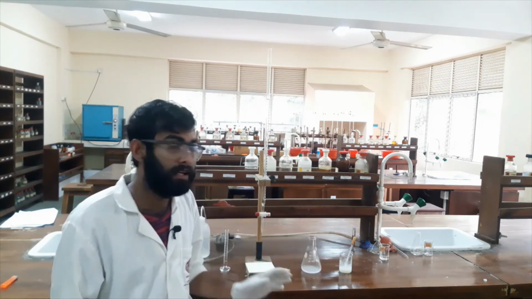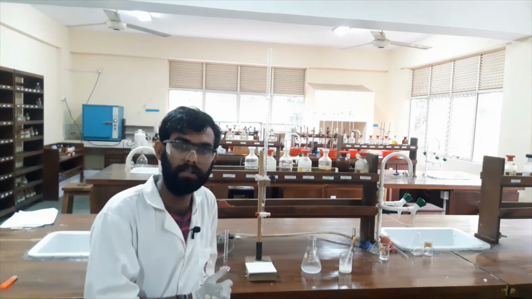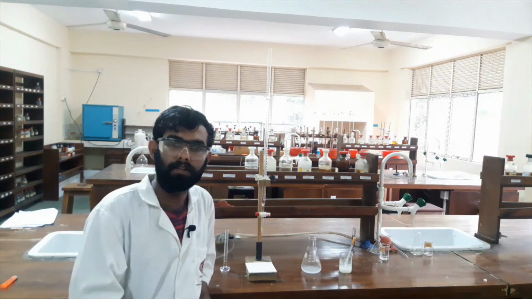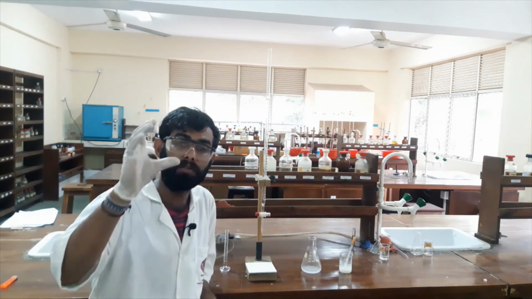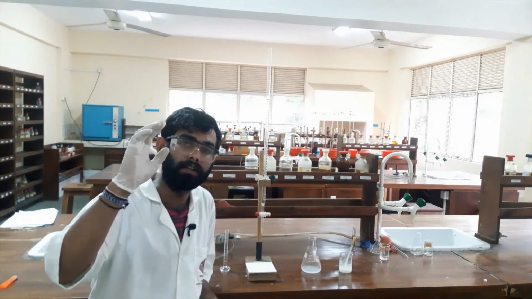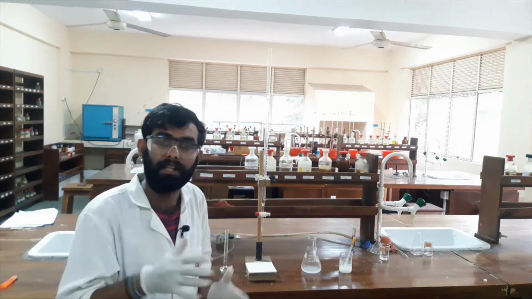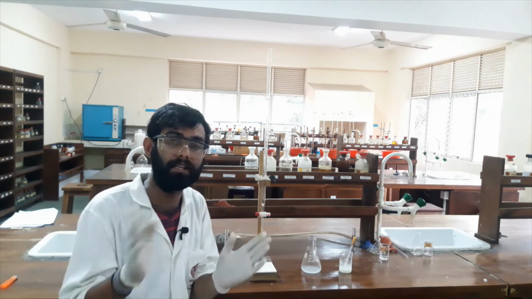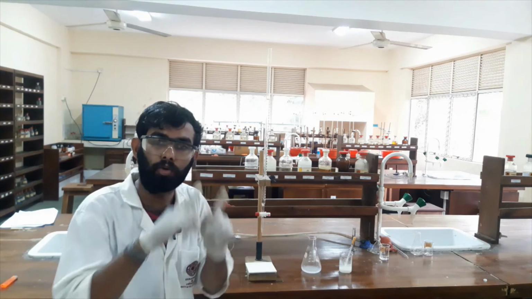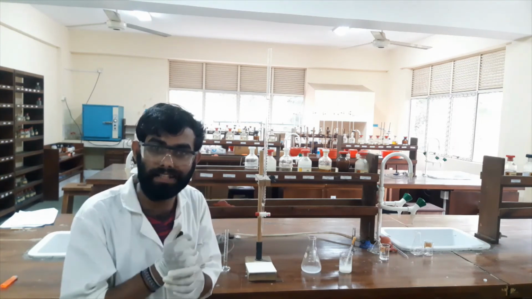Okay. However, now we can read the burette reading. By using the burette reading, we know the amount of sodium thiosulfate. Okay. The number of moles of sodium thiosulfate we can compare with iodine. The stoichiometry of sodium thiosulfate and iodine is 2:1. Two sodium thiosulfate molecules will react with 1 iodine.